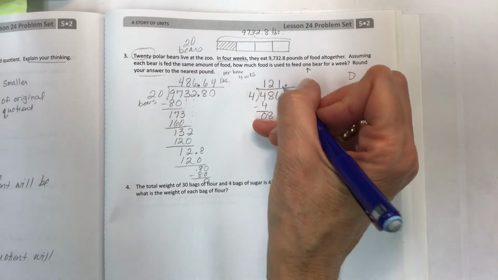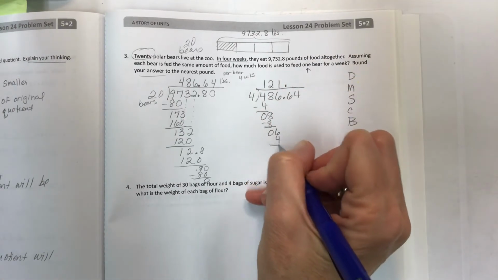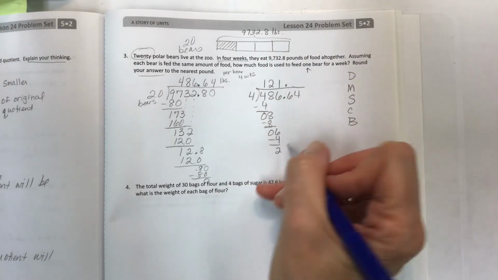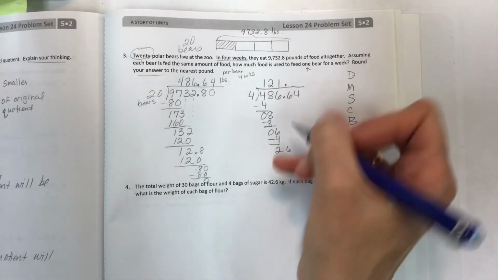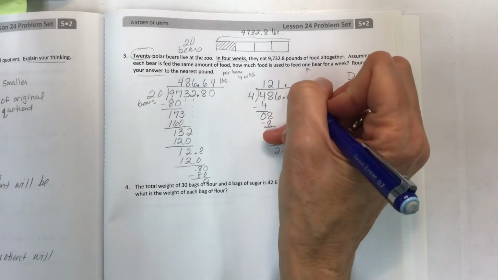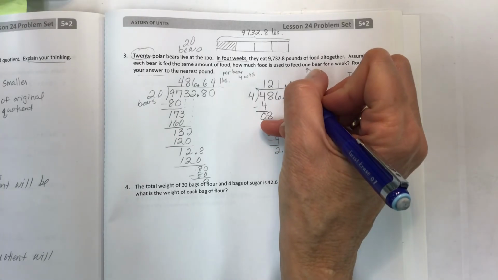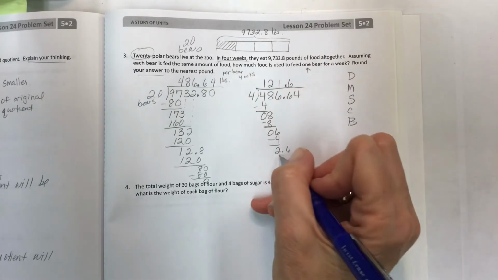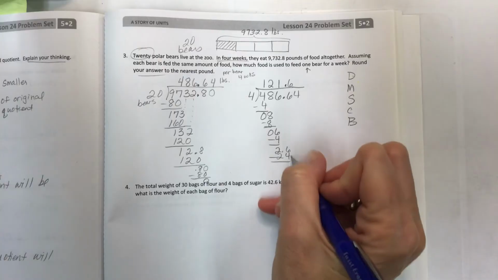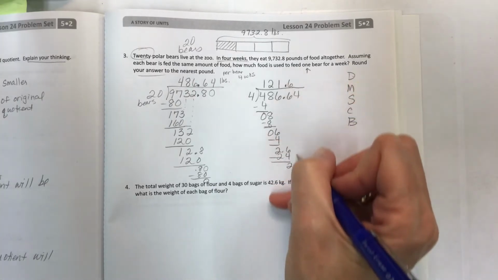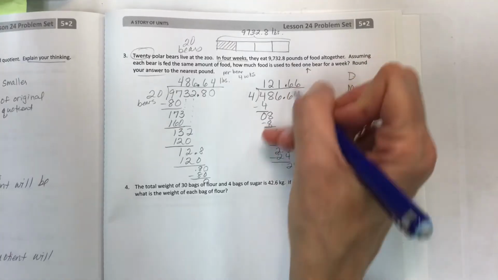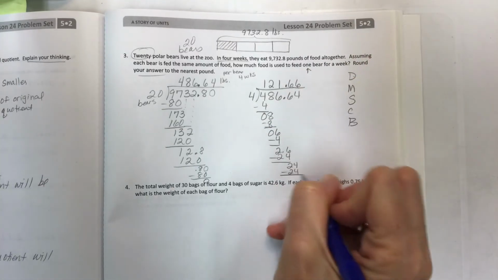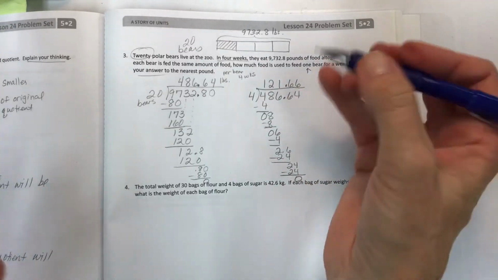6 divided by 4 is 1. 1 times 4 is 4. Subtract and get 2. This is now 26 tenths. That's all good. Divide 26 by 4. Multiply, subtract, and we have this last 4 that comes down, and we know it's going to be exact. Okay. And we get to 0.